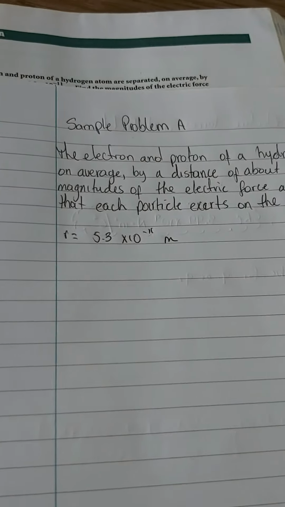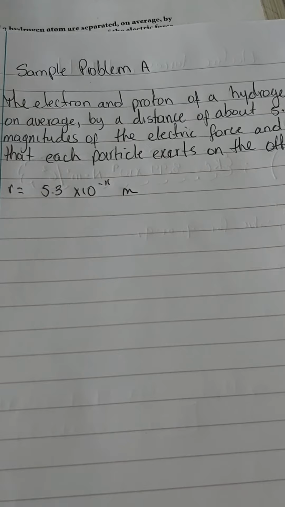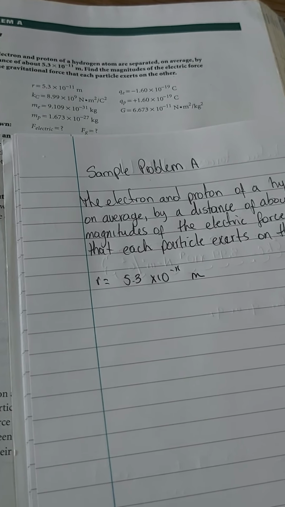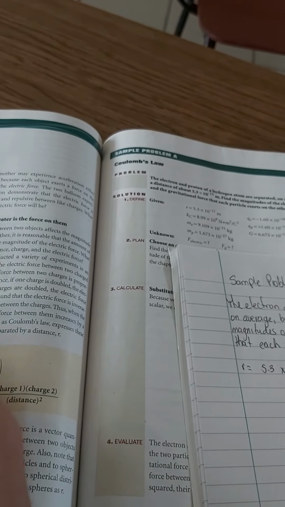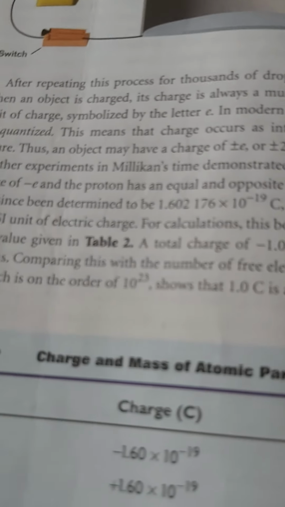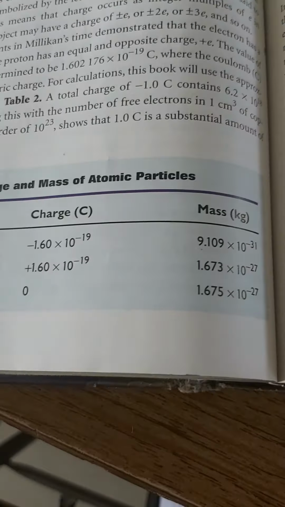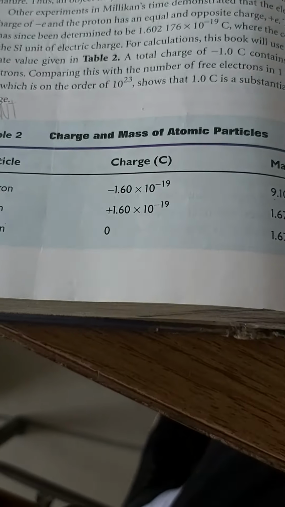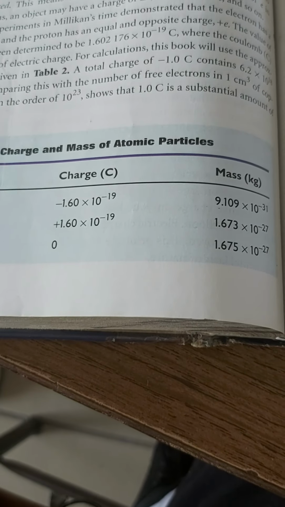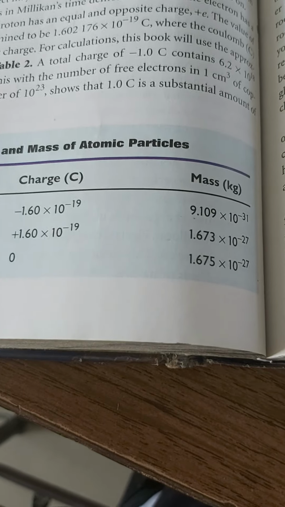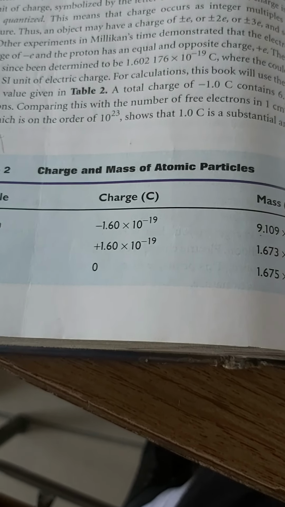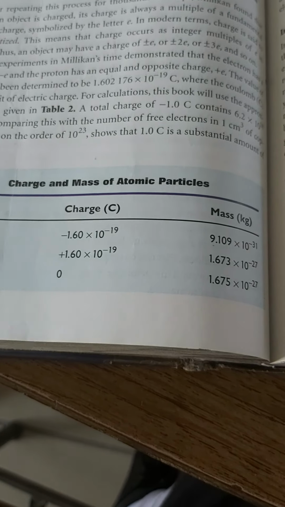Now, we have to find the mass of the electron and proton, and we're going to have to find the charges too. So where are we going to find that? On page 560, we have a table, and we have that the charge for the electron is negative 1.60 times 10 to the negative 19, and the charge for the proton is positive 1.60 times 10 to the negative 19 Coulomb.